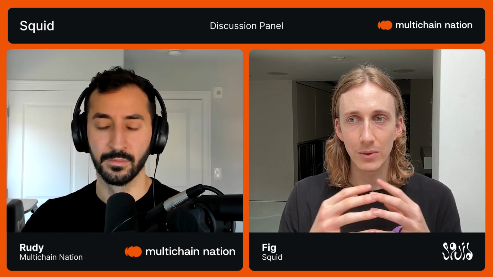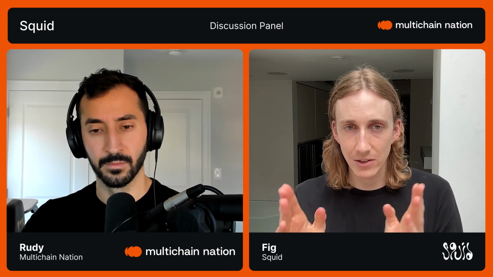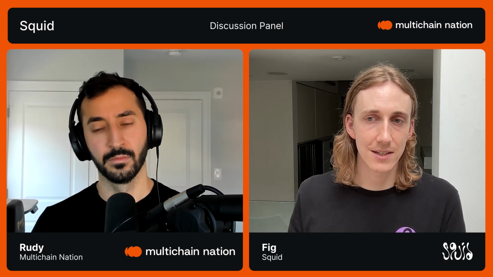So with Squid, you can swap between any token on chain, but you can also send a general message along with your swap. While a lot of other cross-chain swap projects may not let you also send a message, their main use case is just swapping between tokens. We're really a programmability layer that lets you swap between any token and call a contract on the destination chain.